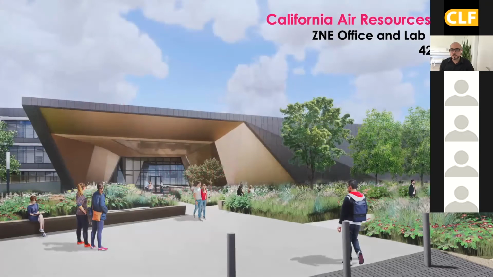The images I show are from one of our projects on the West Coast, the California Air Resources Board, building net zero office and lab, around 420,000 square feet.